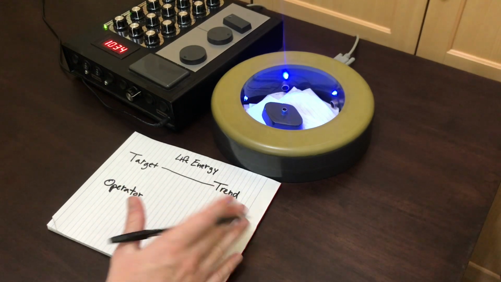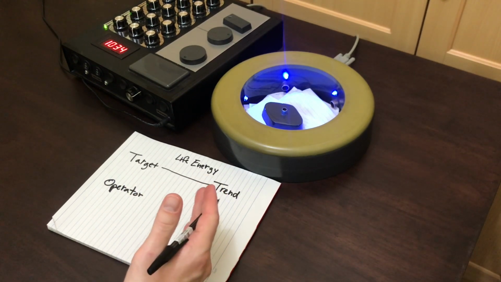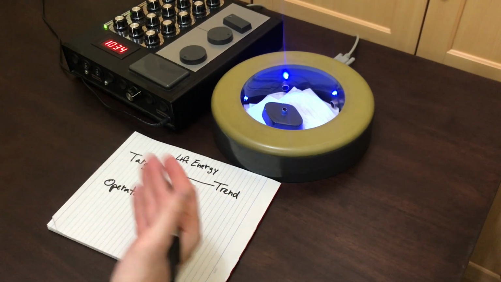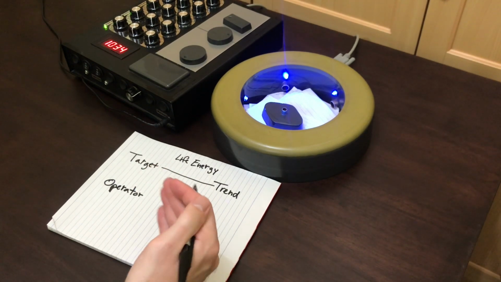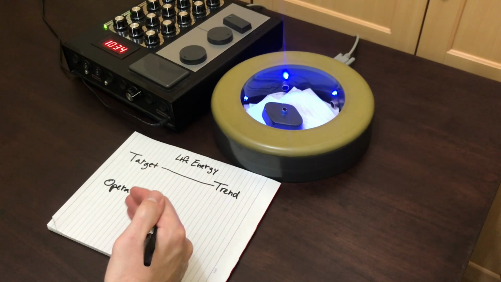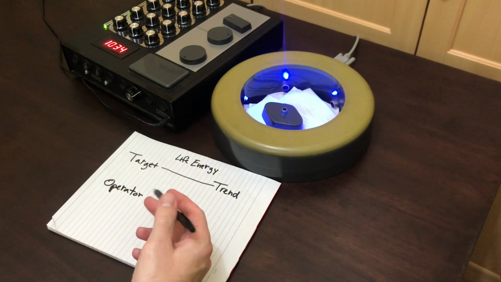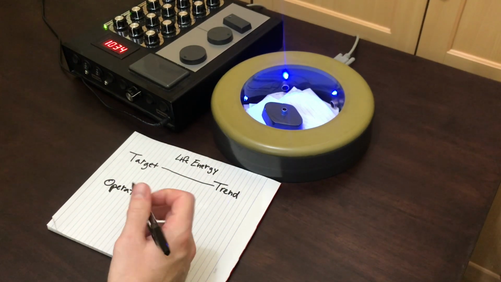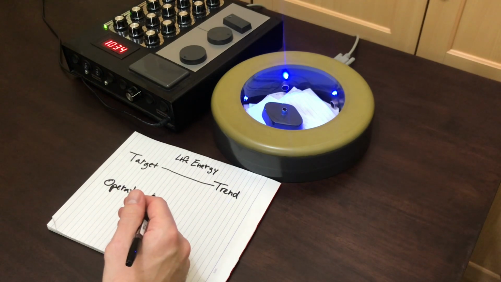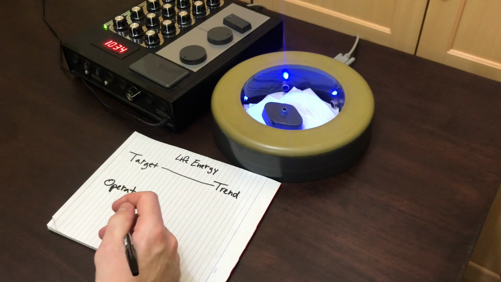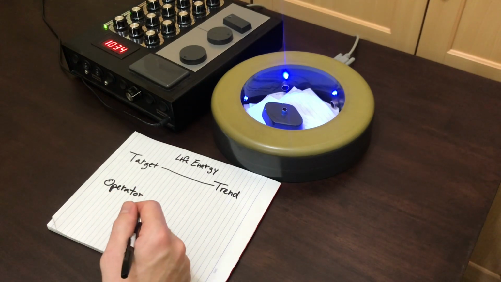So target is a very simple concept. In any manifestation, there is a target. If you want something for yourself, you are the target, right? And the thing you want is the trend. We'll get to that. If you want something for someone else, they are the target. And there are a lot of ways that you can frame a manifestation, and we'll talk about that more, especially in part 3, but in part 2 as well.